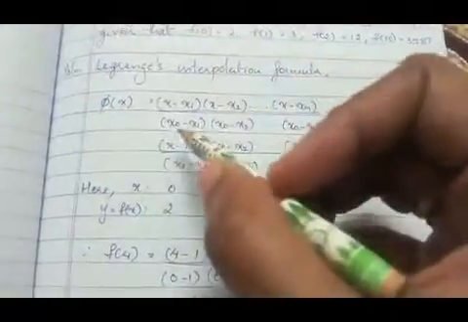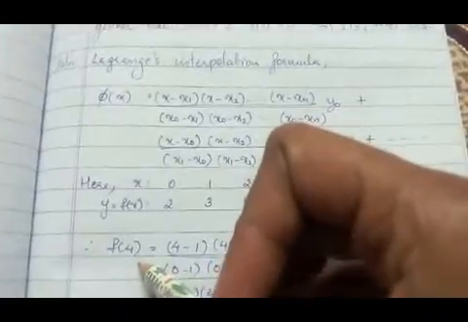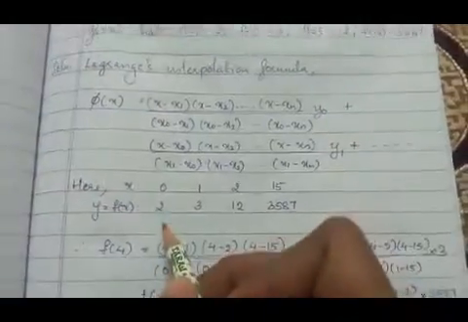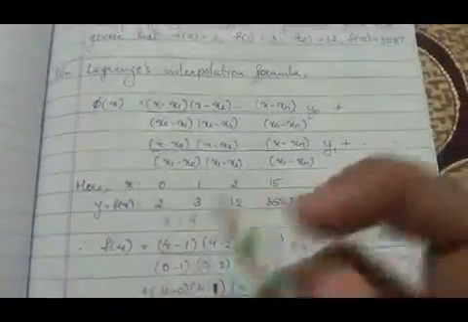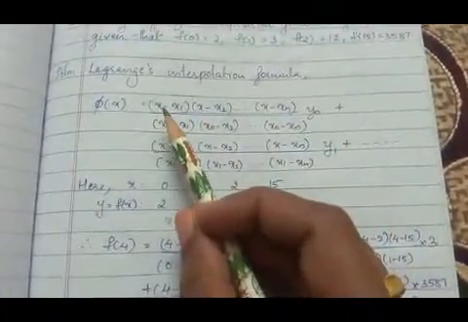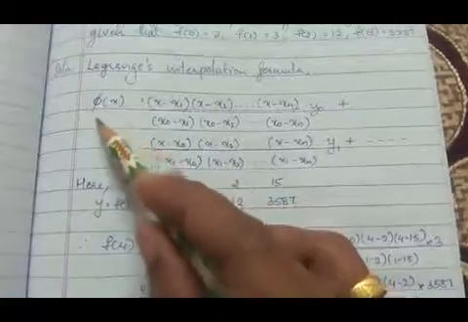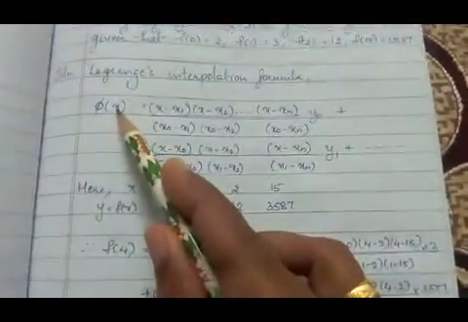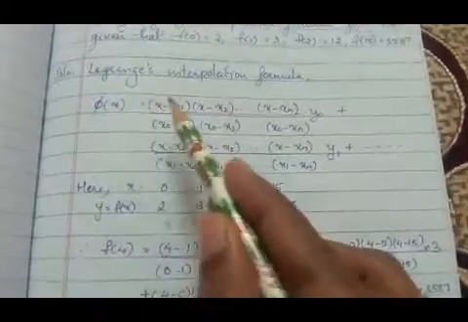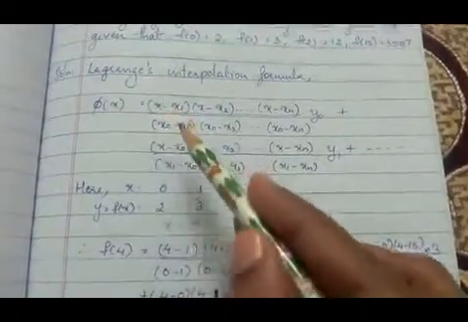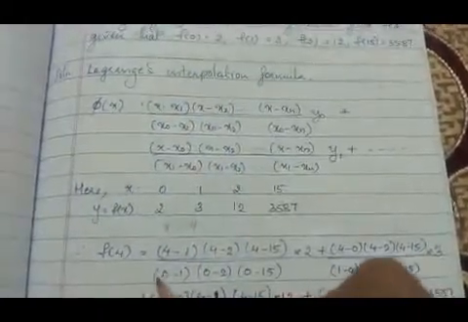Since we have to find the value of f of 4, that means x is equal to 4. So substitute 4 for x in the Lagrange's interpolation formula.